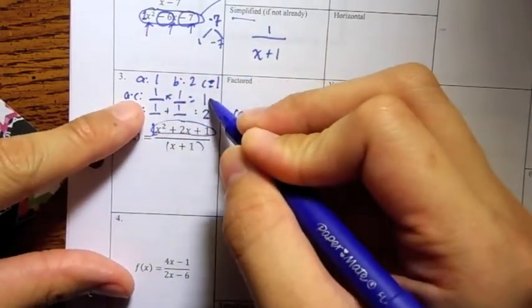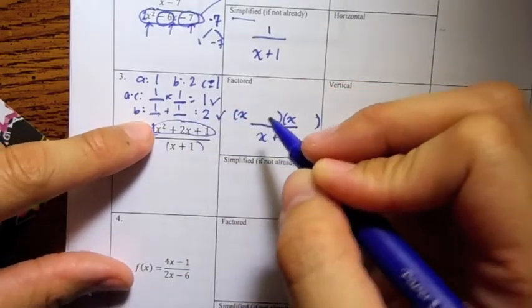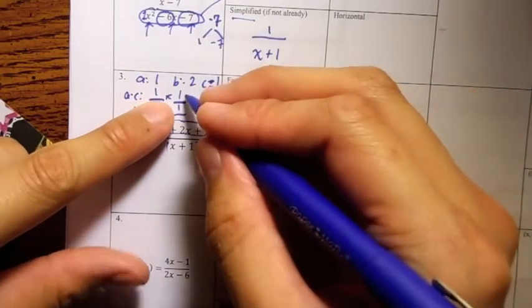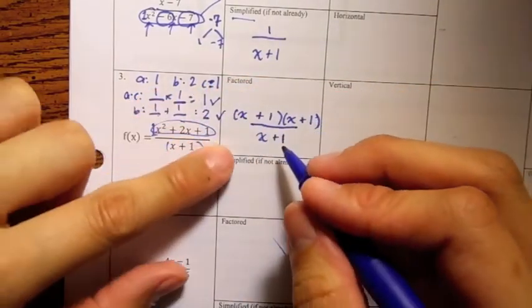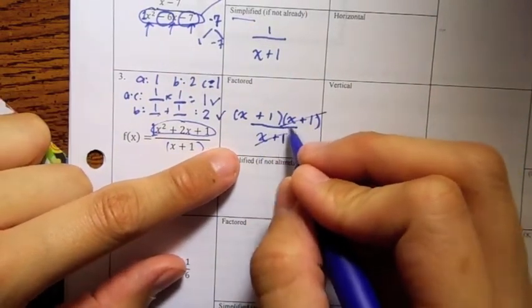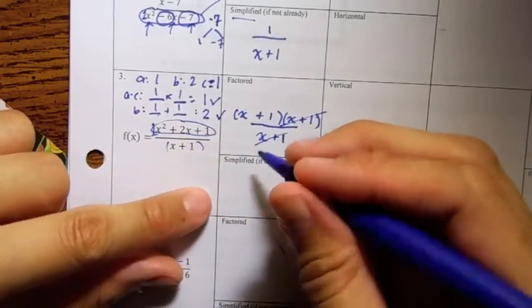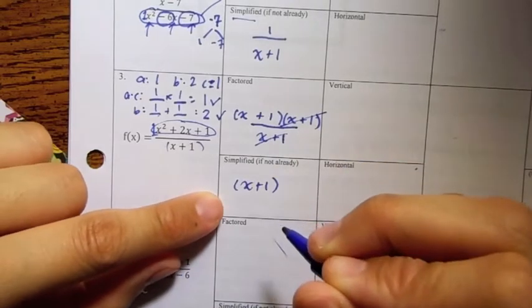1 times 1 does give you 1, and 1 plus 1 does give you 2. So those are the ones that work. This is a positive 1, I'm going to put a plus 1. This is also a positive 1, I'm also going to put a plus 1. And because I can cancel something out, I'm going to go ahead and do it. X plus 1's cancel out. It doesn't matter which one I choose. That just leaves me with x plus 1 as a simplified form.